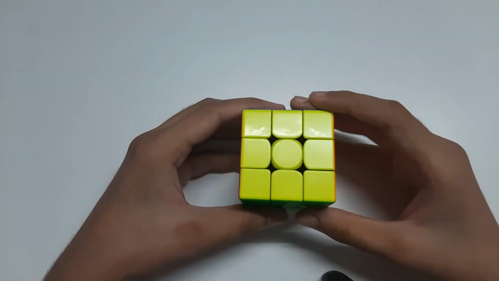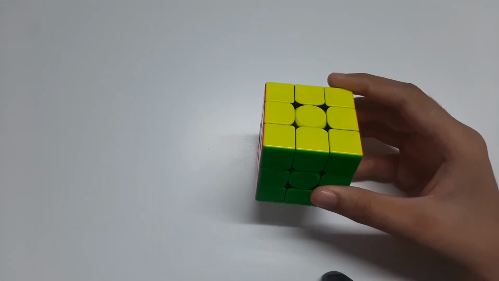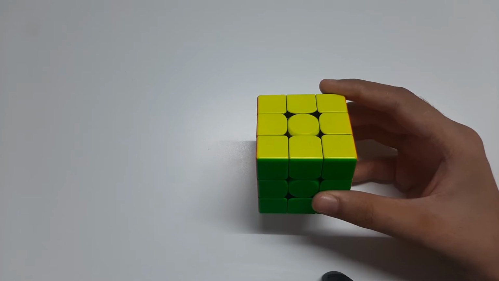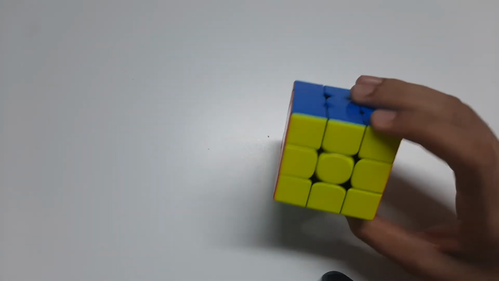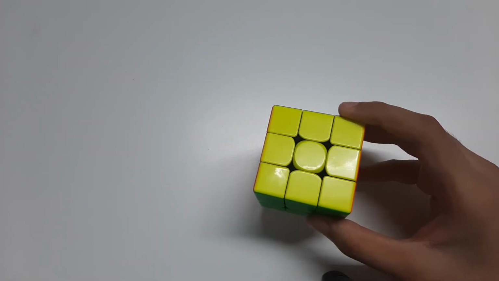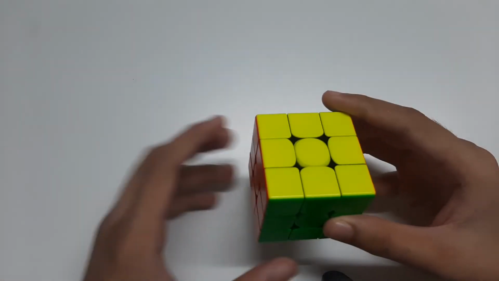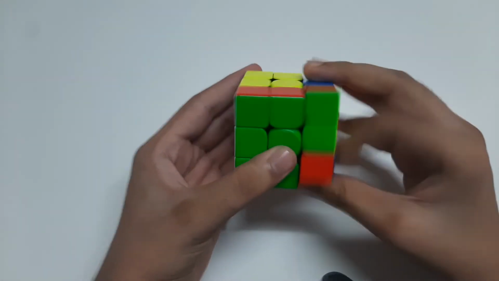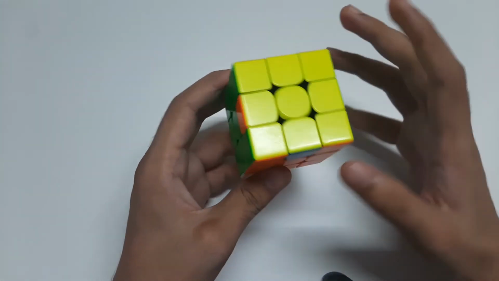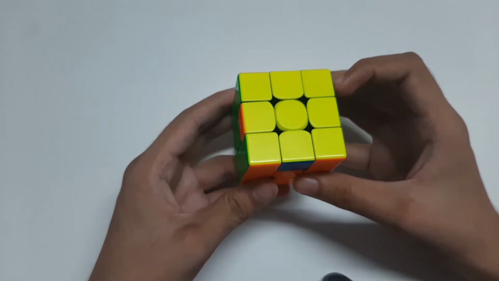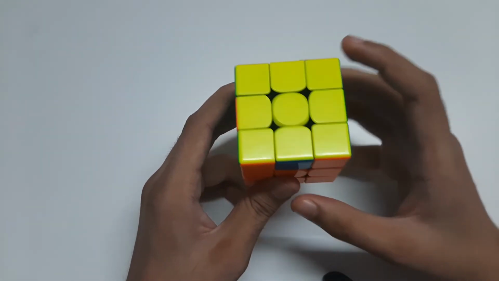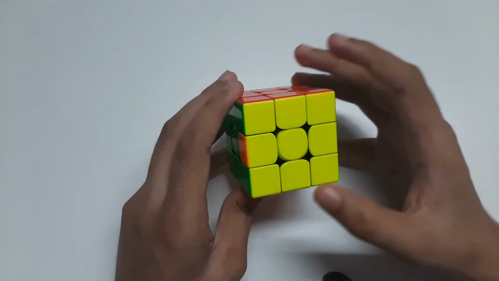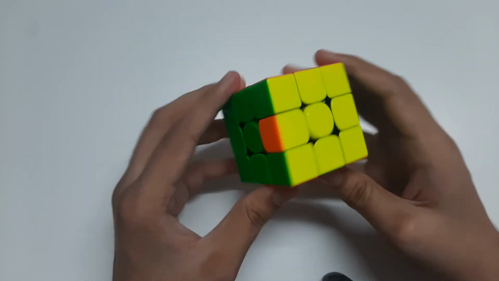The two PLLs I taught will be sufficient to align the corners in any case. And now we'll align the edges. Once you do the required algorithm, the cube will look like this, or very similar.